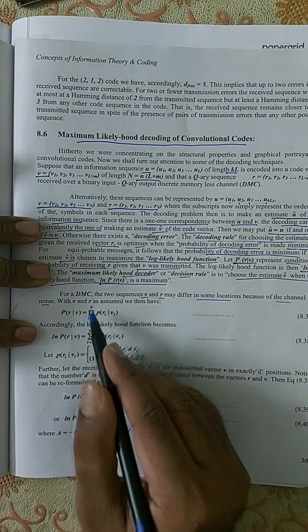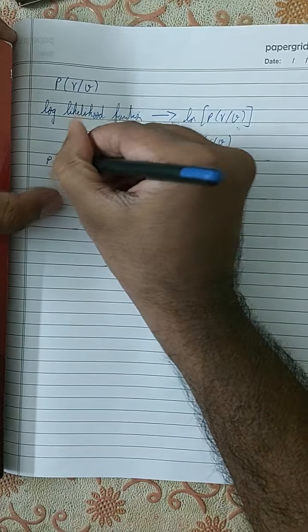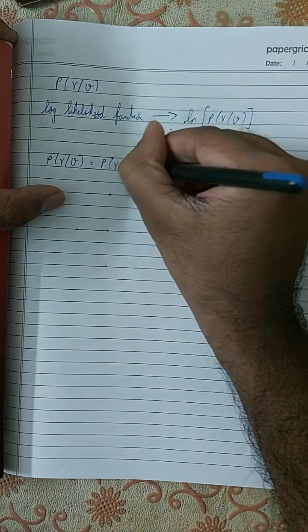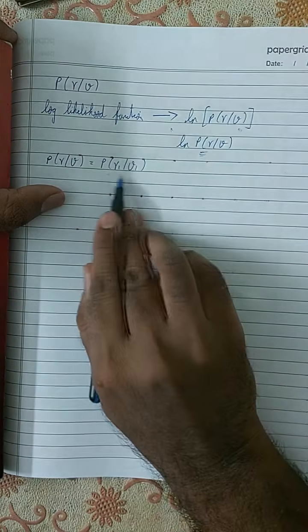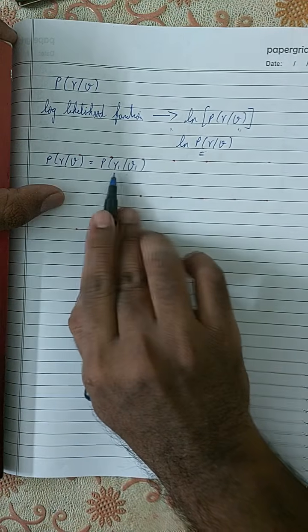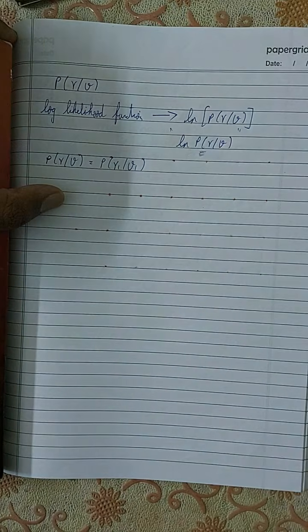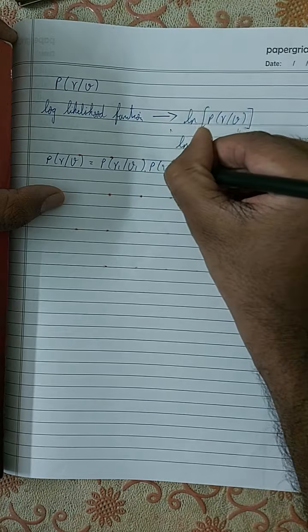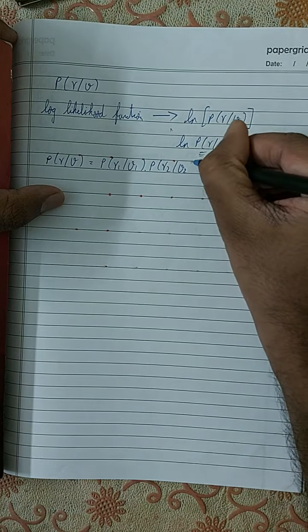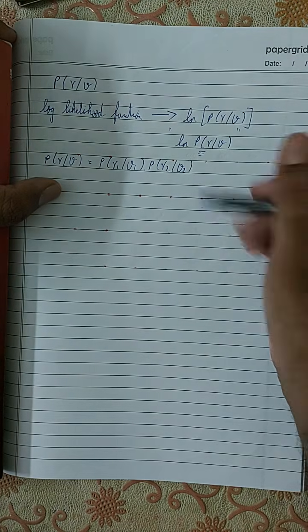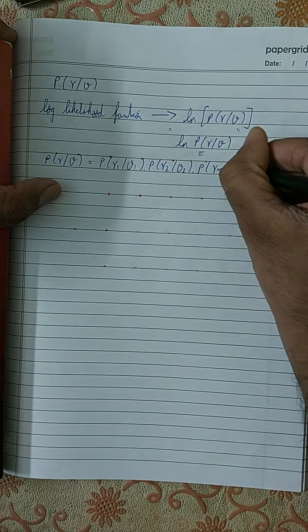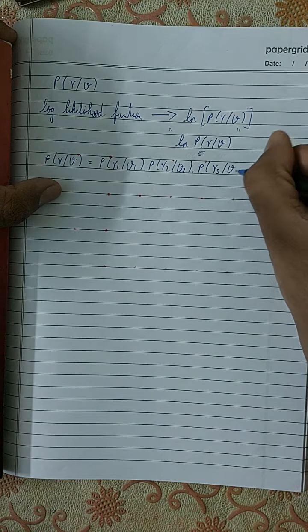With V and R as assumed, we then have the probability. So how do we calculate this conditional probability, P of R given V? This is calculated by P of R1 given V1, that is the first bit. We calculate the probability of the first bit of the received sequence when we know the first bit of the transmitted sequence, then multiply by the probability of the second bit of the received sequence when we know the second bit of the transmitted sequence, into the probability of the third bit of the received sequence when we know the third bit of the transmitted sequence.